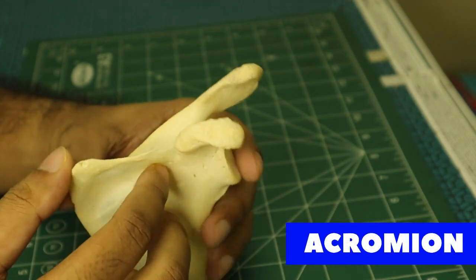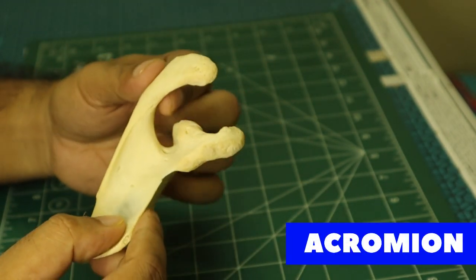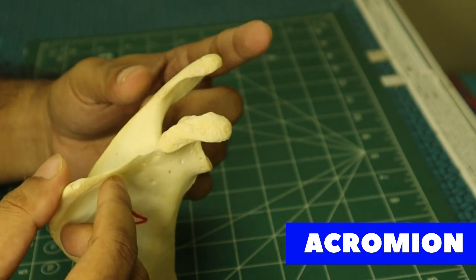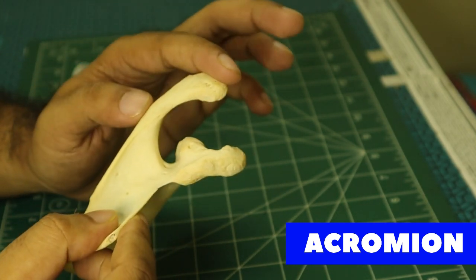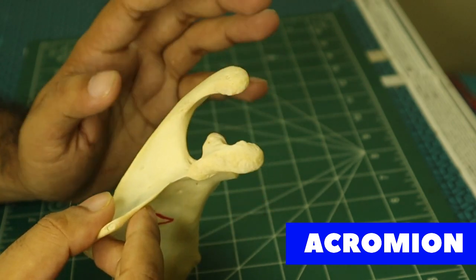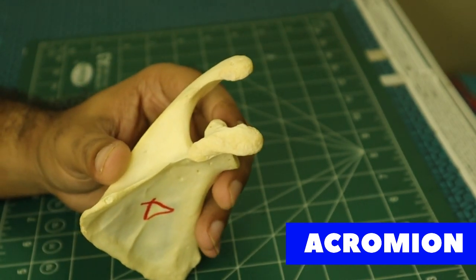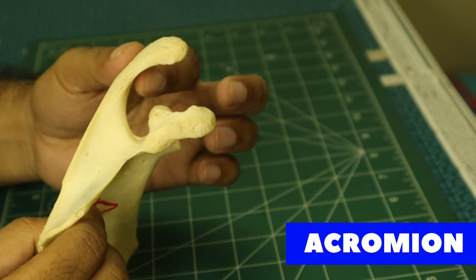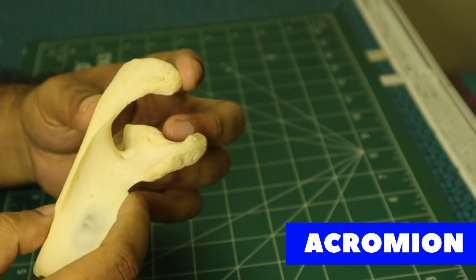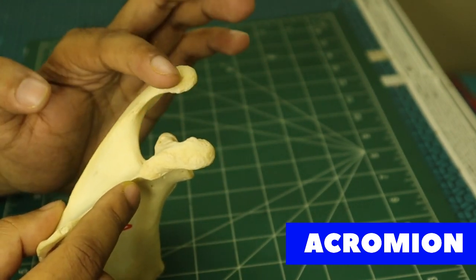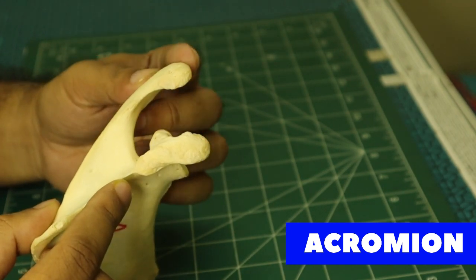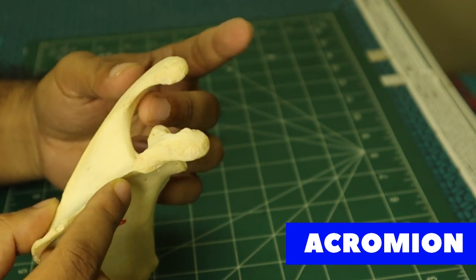Acromion process. The acromion process arises nearly at a right angle from the lateral end of the spine, projects forwards, is subcutaneous and overhangs the glenoid cavity. It has two borders, lateral and medial. The lateral border continues with the lower lip of the crest of the spine.